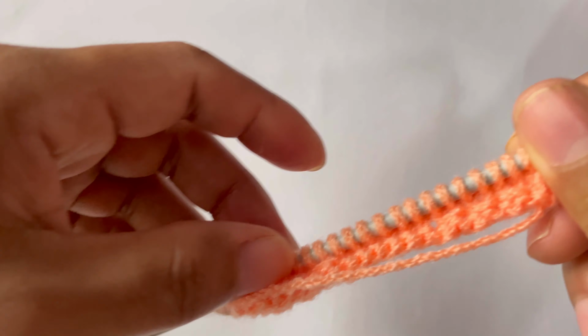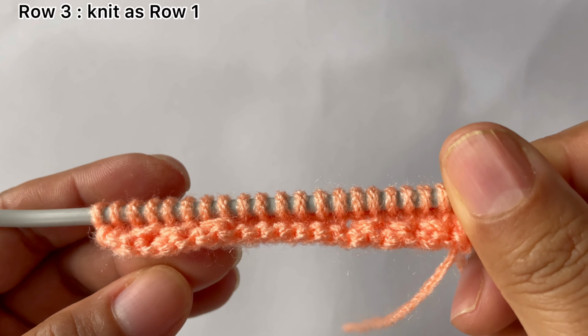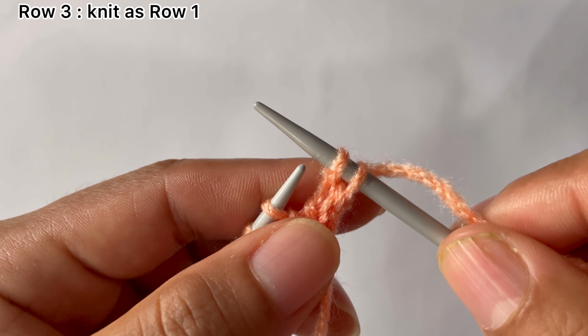Row 3. For row 3, edge stitch, slip knitwise on the right side and knit 1, and now start the repeat from here.